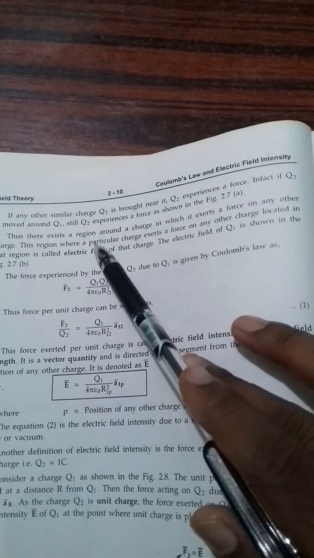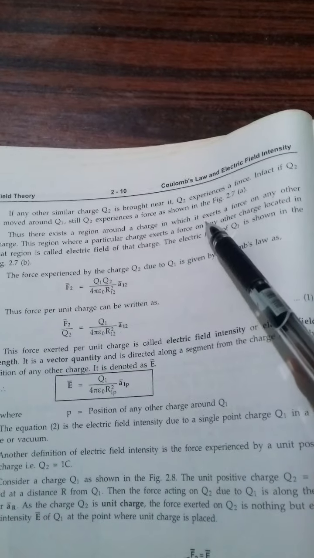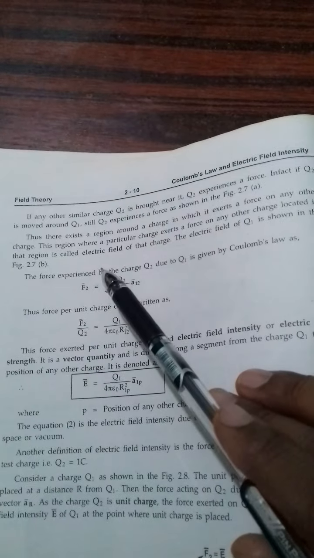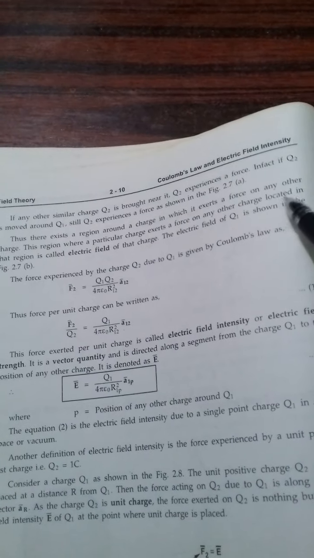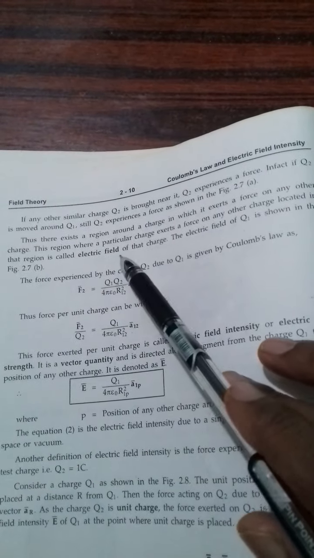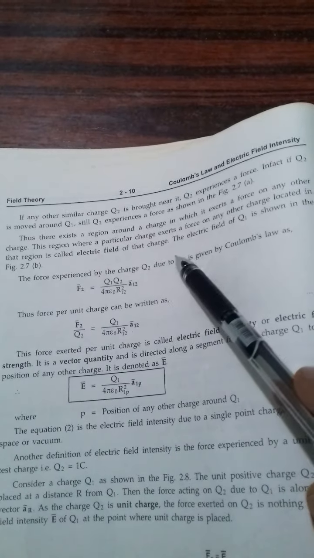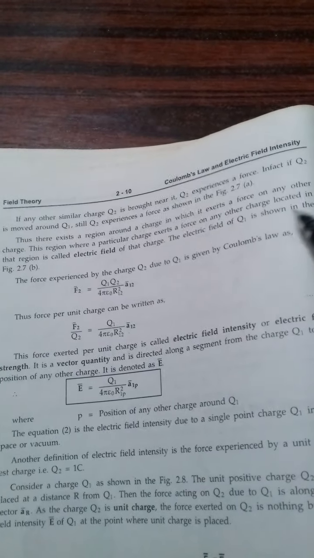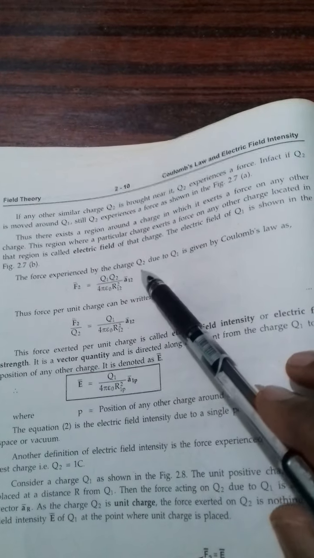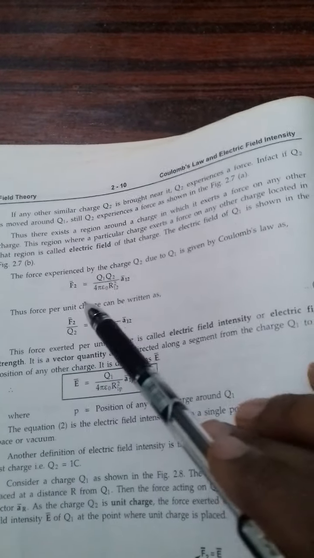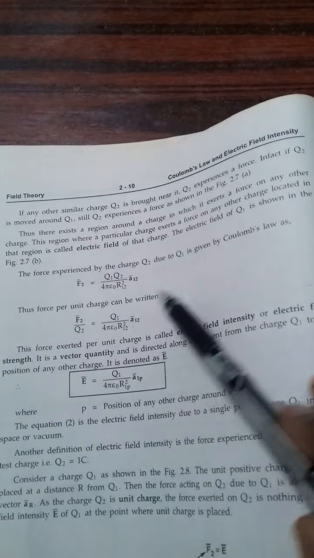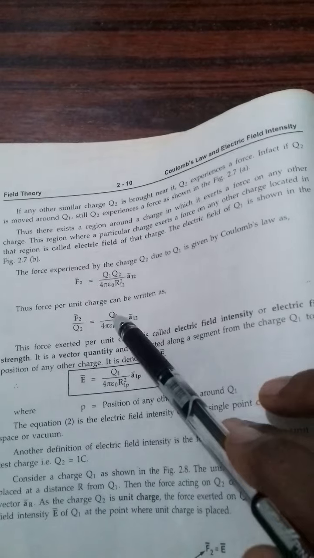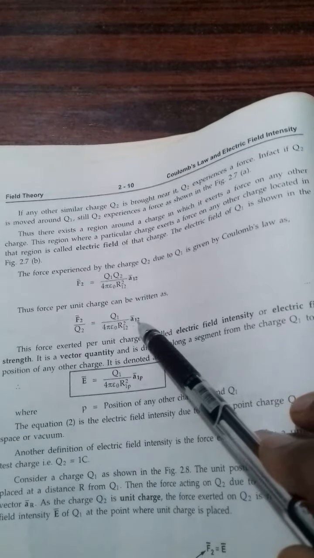So if there exists a region around a charge in which it exerts a force on any other charge, this region where a particular charge exerts a force on any other charge located in that region is called the electric field of that charge. The electric field of Q1 is shown in the figure. The force experienced by the charge Q2 due to Q1 is given by F equal to Q1 Q2 upon 4 pi epsilon R12 square. Thus, the force per unit charge can be written as F2 upon Q2, equal to Q1 upon 4 pi epsilon R12 square a12.